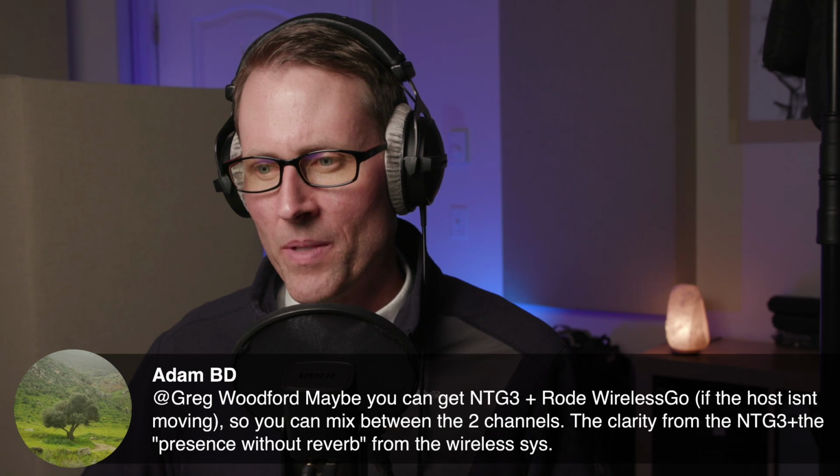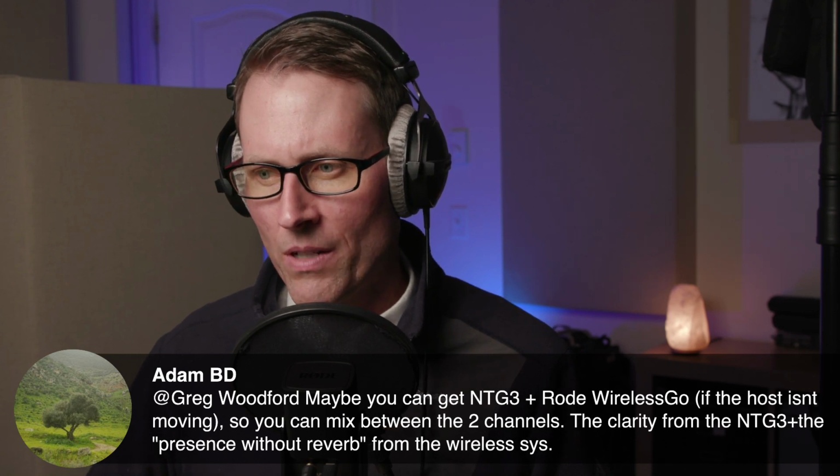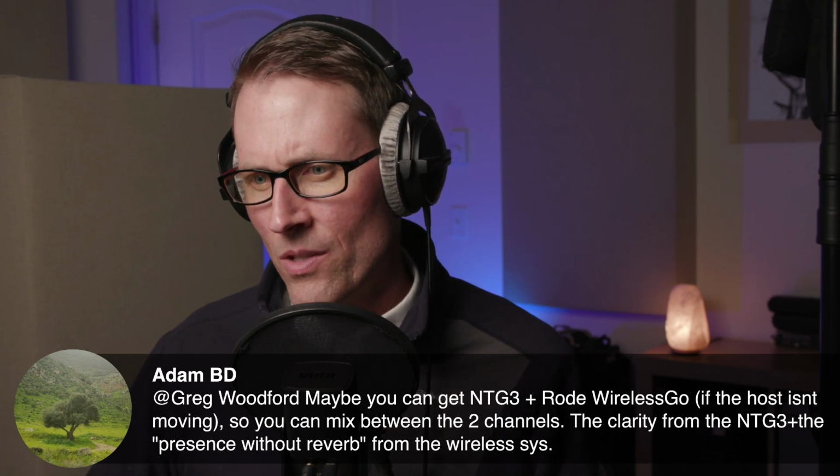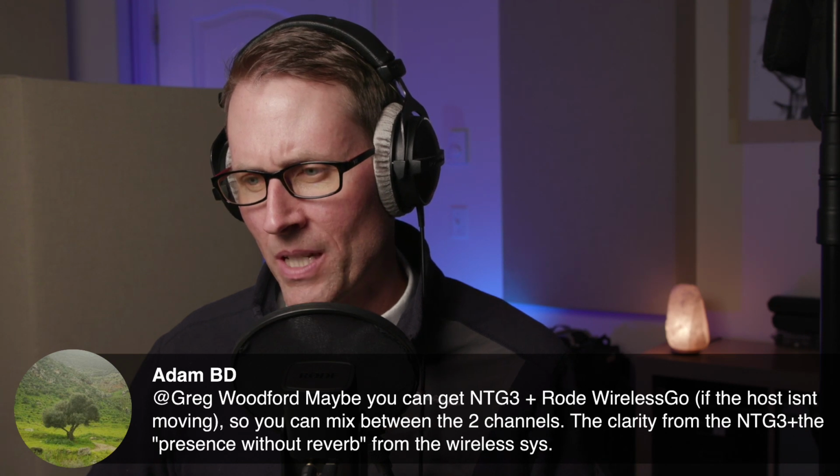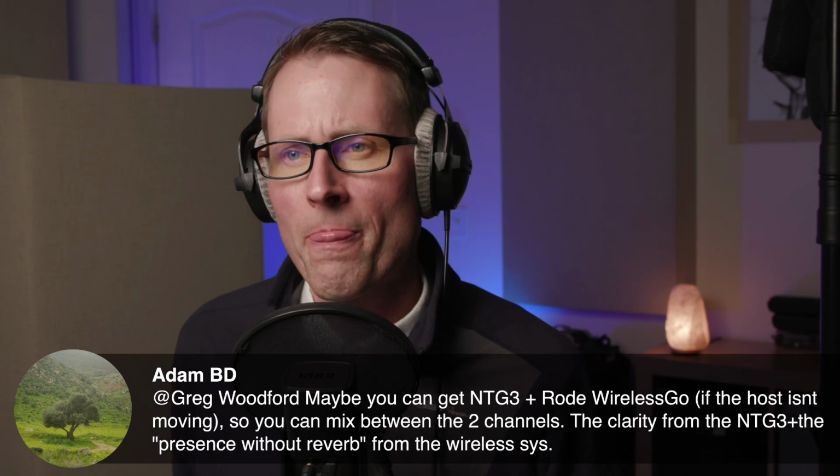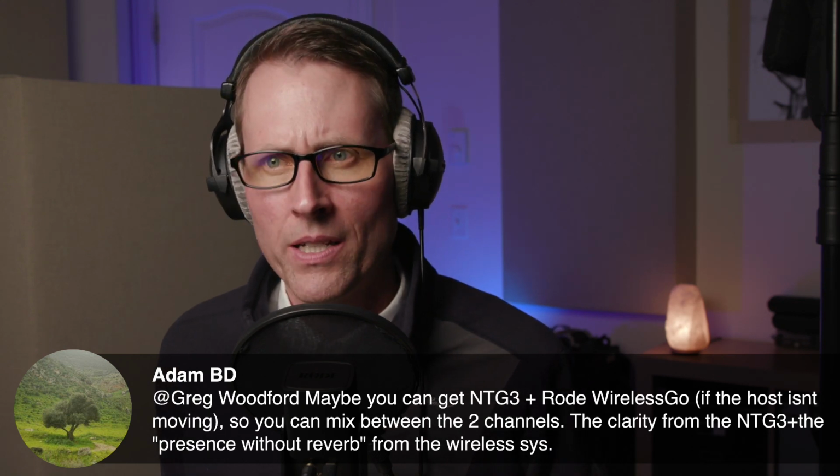Greg also suggests maybe the NTG3 plus the Rode Wireless Go if the host isn't moving, so you can mix between the two channels. The clarity from the NTG3 plus the presence without reverb from the wireless system. Okay, interesting idea. I like that.